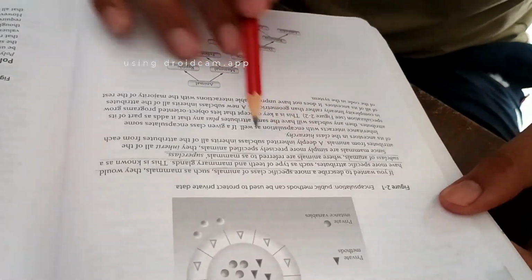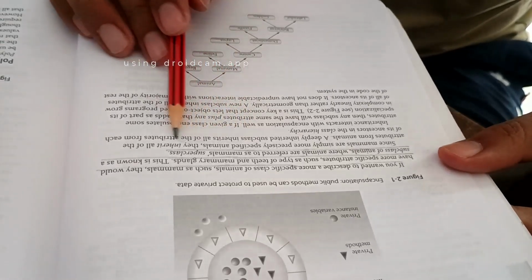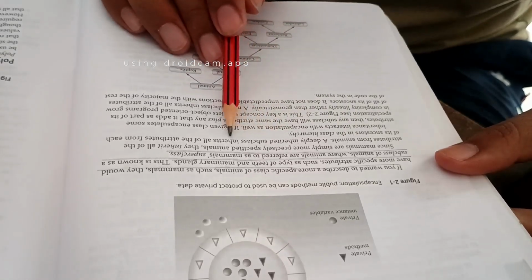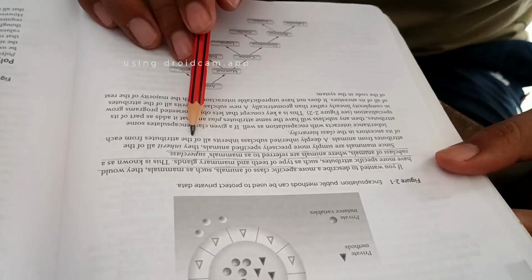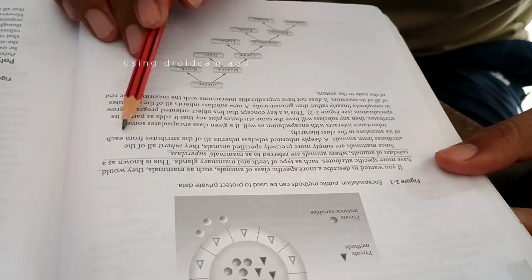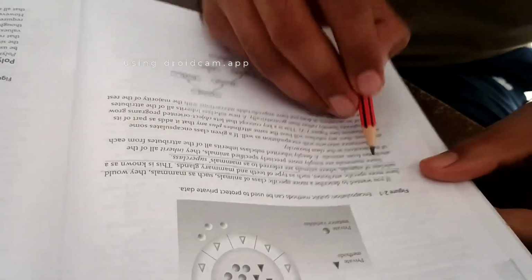Since mammals are simply more precisely specified animals, they inherit all of the attributes from animals. A deeply inherited subclass inherits all of the attributes from each of its ancestors in the class hierarchy.